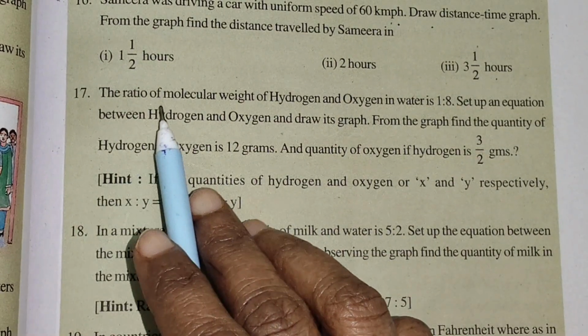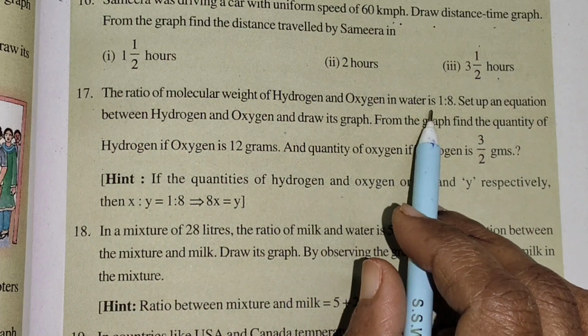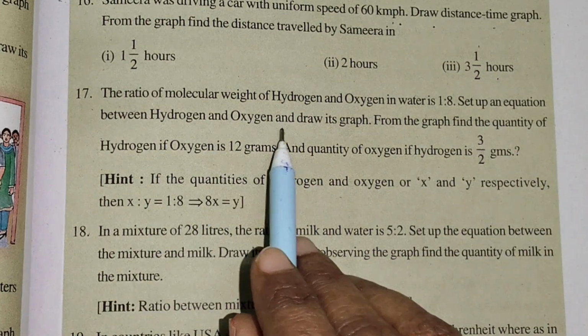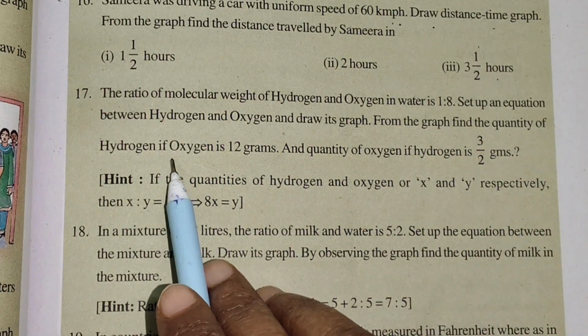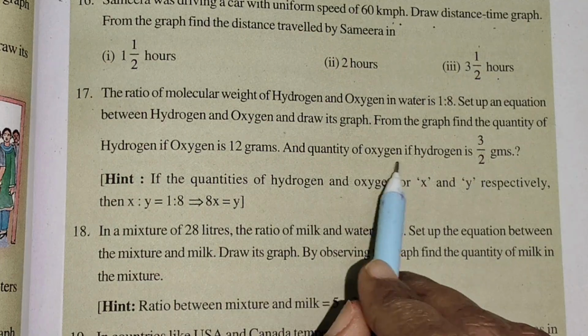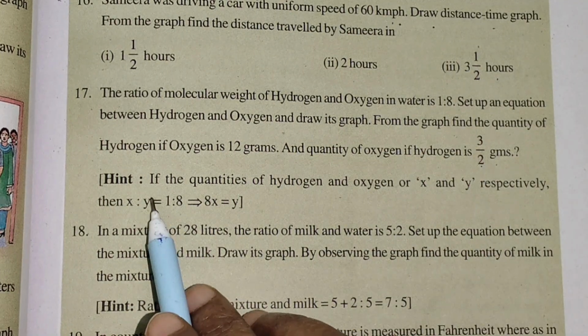Next, seventh question. The ratio of the molecular weight of hydrogen and oxygen in water is 1:8. Set up an equation between hydrogen and oxygen and draw its graph. From the graph, find the quantity of hydrogen if oxygen is 12 grams, and the quantity of oxygen if hydrogen is 3/2 grams.